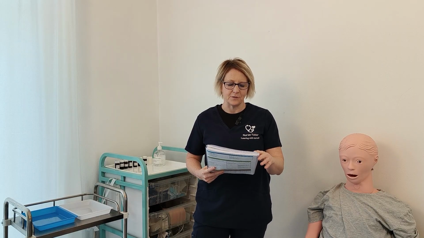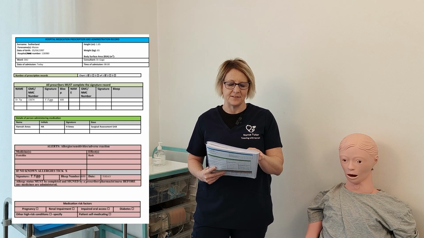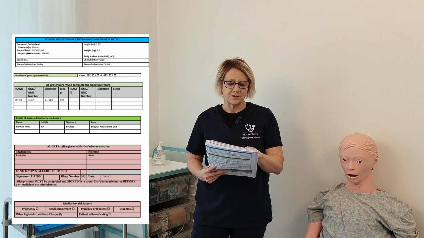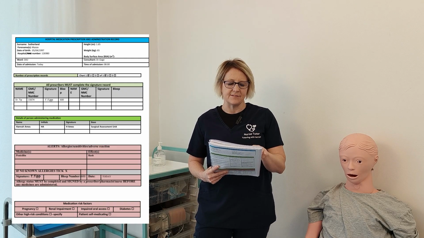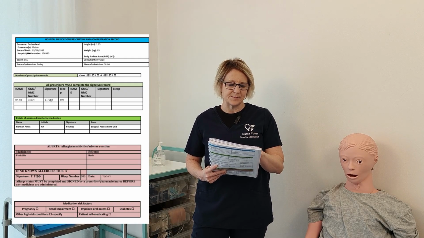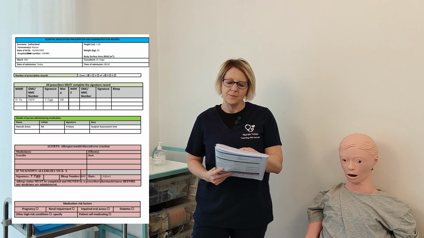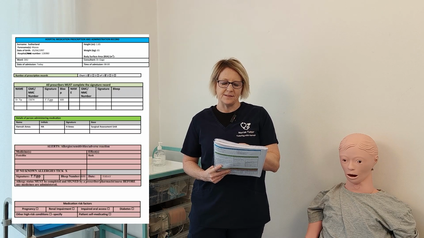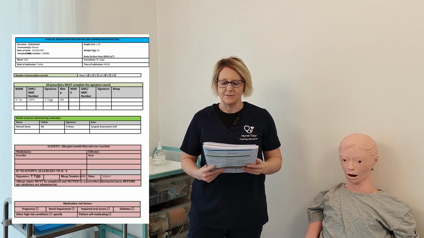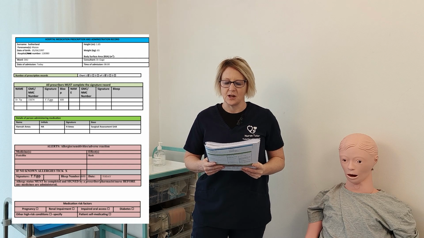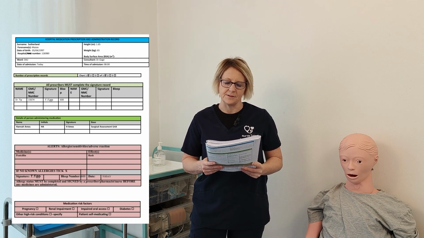So on my front page, I've got Maisie Sutherland, date of birth the 5th of the 4th, 1997, hospital number 126980. The ward is the gynecological assessment unit. The date of admission is today. The height is 1.65 metres and the weight is 65 kilograms. Consultant is Dr. Gage, and the time of admission was 0800 hours this morning.